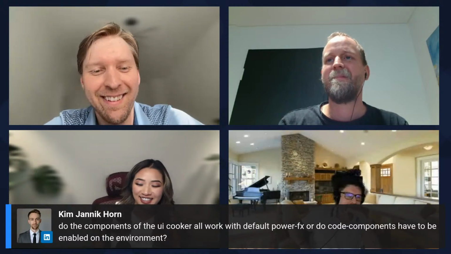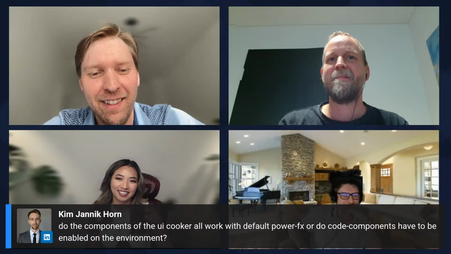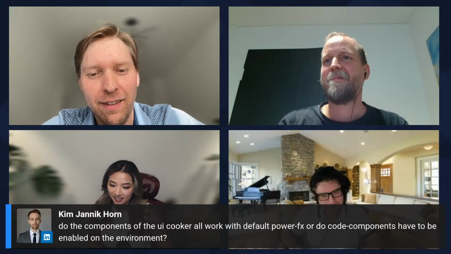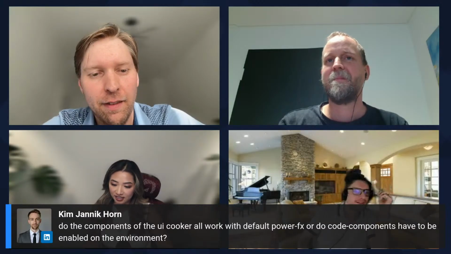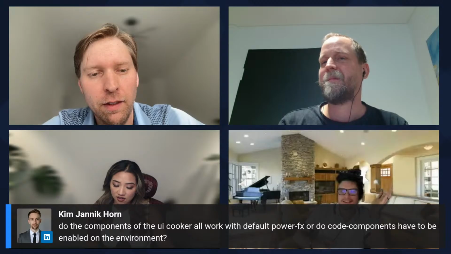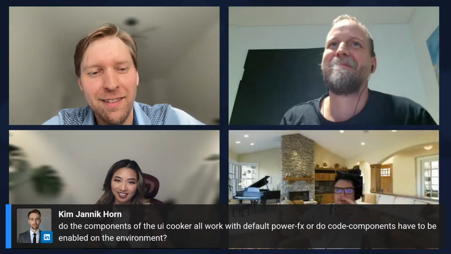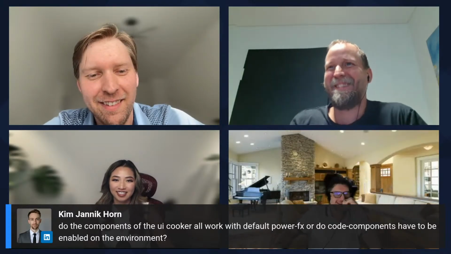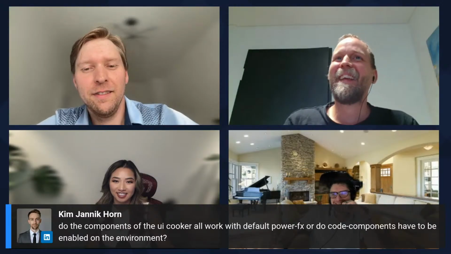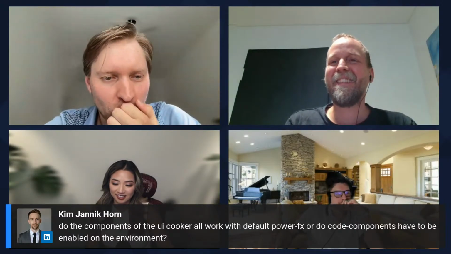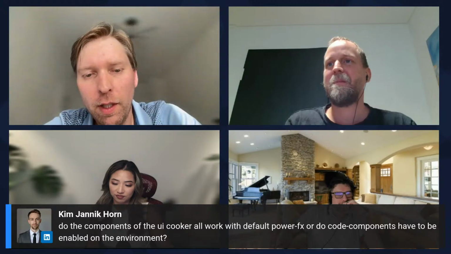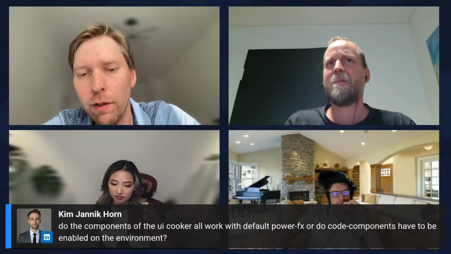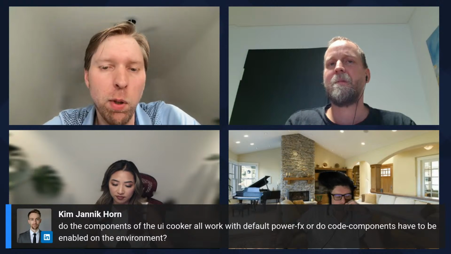Do the components of the UI cooker all work with default Power Fx, or do code components have to be enabled on the environment? Kim is asking a lot of questions. I like it. Go. It's currently Power Fx, and anything related to code components is not included in the plugin.